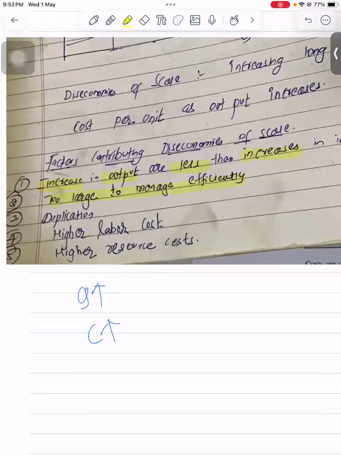When you have too many labors in a production process, diminishing marginal returns will kick in, so this will result in diseconomies of scale. Duplication, higher labor cost, higher resource cost. All these will increase your cost of production. If cost of production increases, profit margin will decrease.